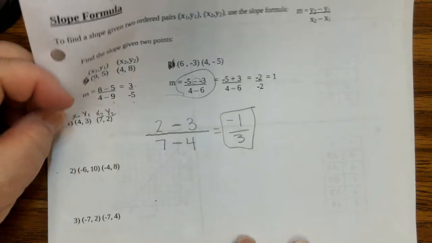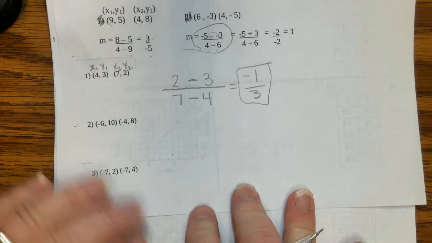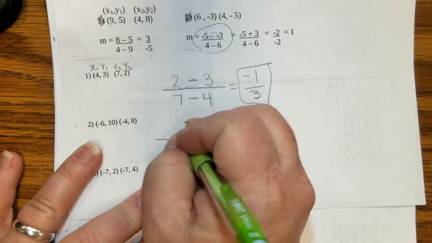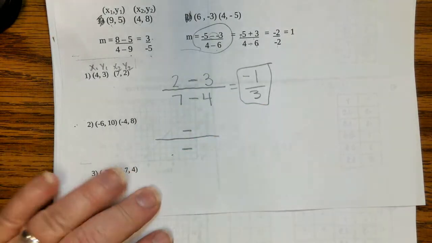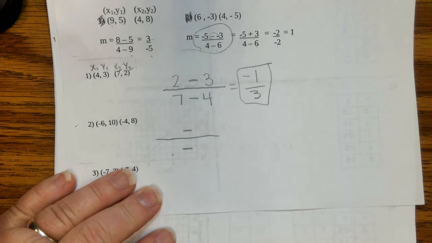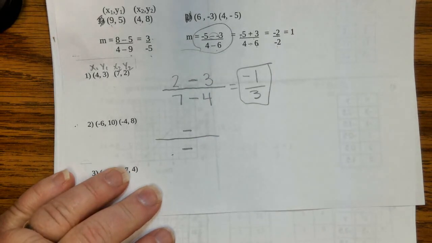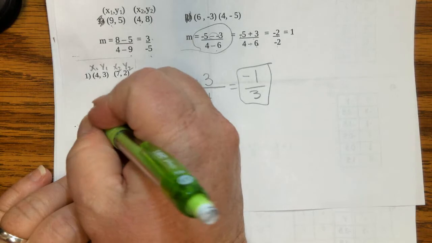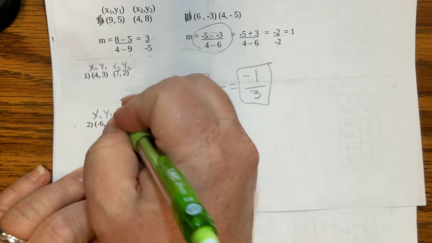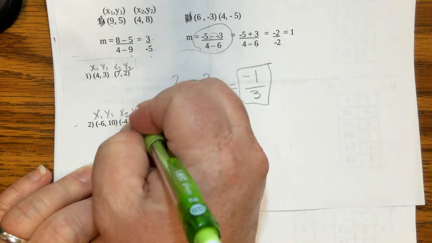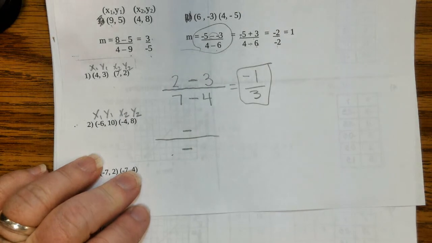So, what's the first thing I asked you to do? Draw your line. Put your subtract. Okay? Alright. So, x1, y1, x2, y2. The formula is what?